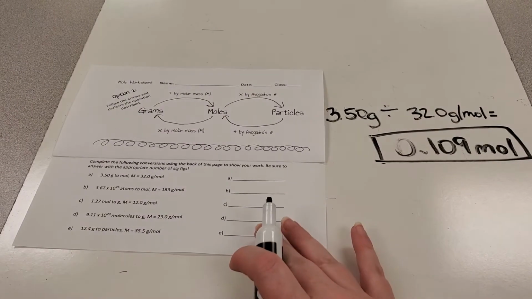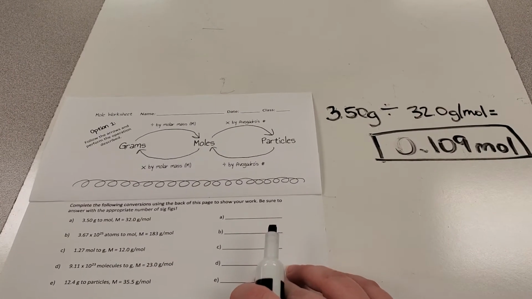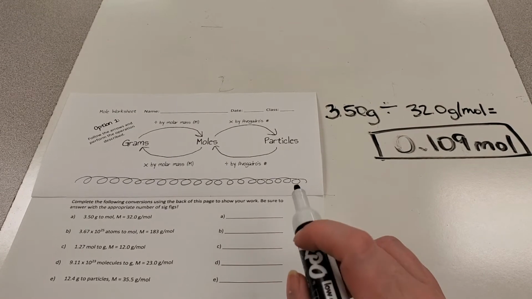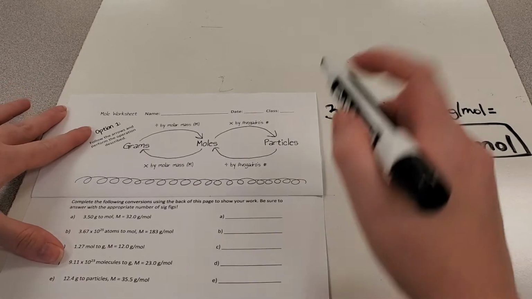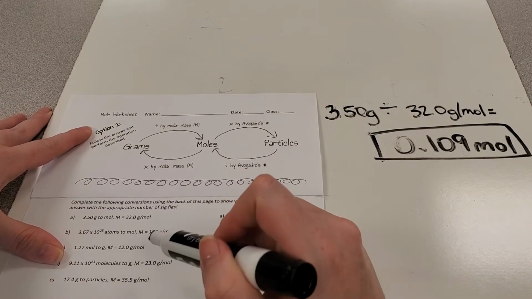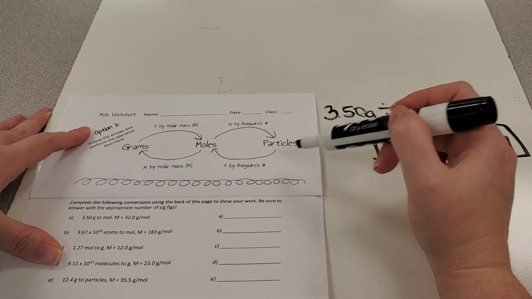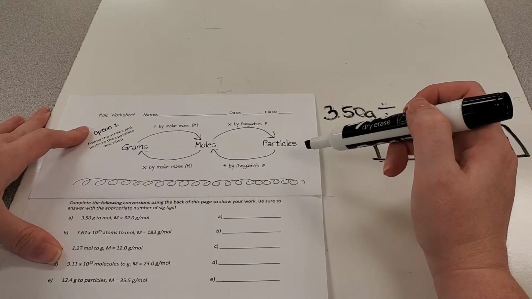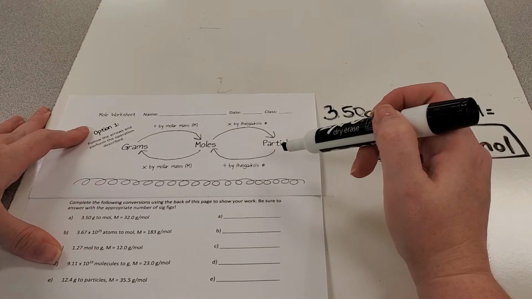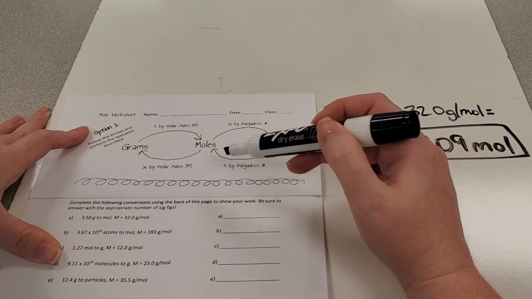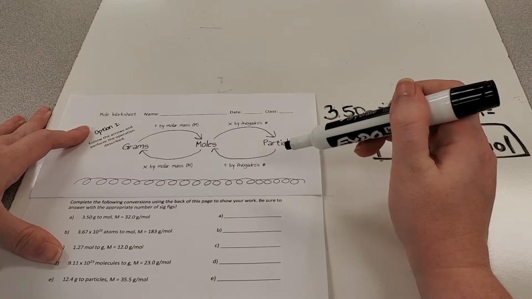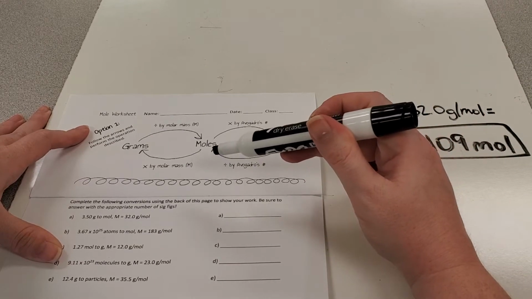Let's do another example together. If we look at B, we're going to start with atoms this time. Atoms or molecules or formula units are just other words for particles. Remember, particles are the generic term. So I start with particles and I want to go to moles. I can't go this direction because my arrowhead's pointing the wrong way. I have to follow the arrow and its path.